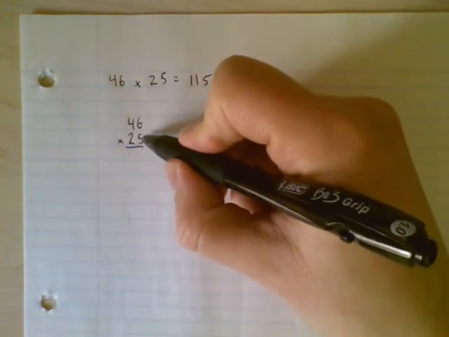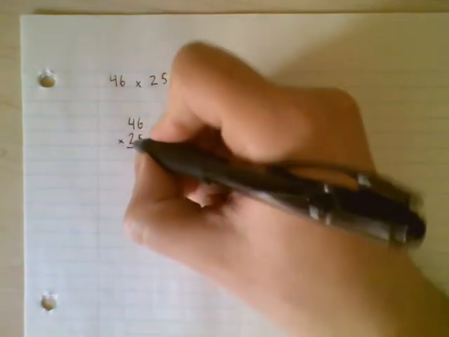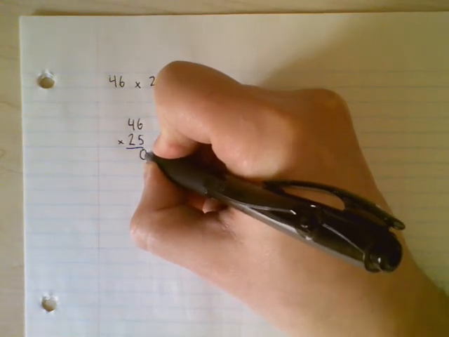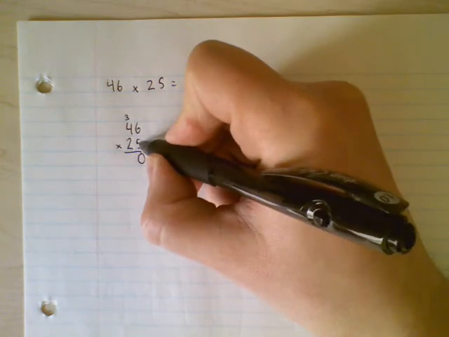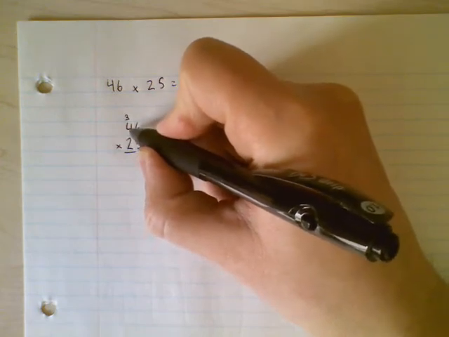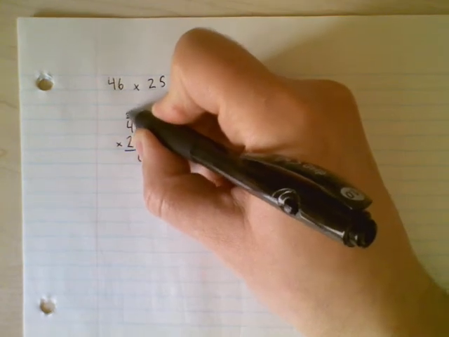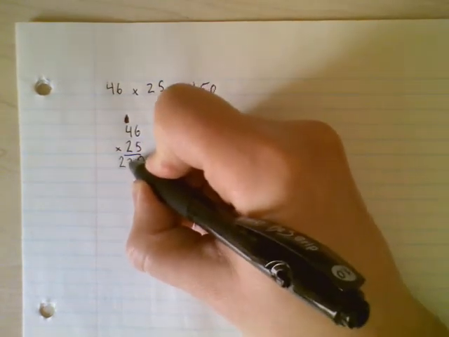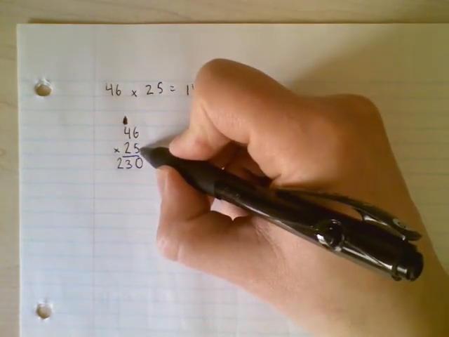All right, so 5 times 6 is 30. So with my ones value, which is a 0, I put that here, and I put my 3 up top. 5 times 4 is 20, plus 3 is 23, and I want to scratch that out. So I am finished multiplying with the 5.